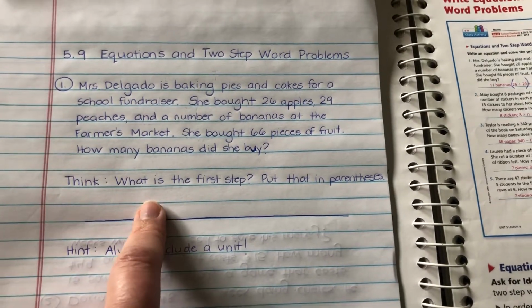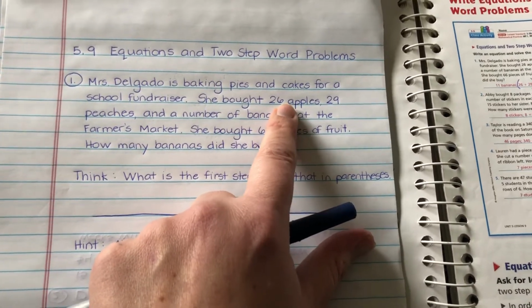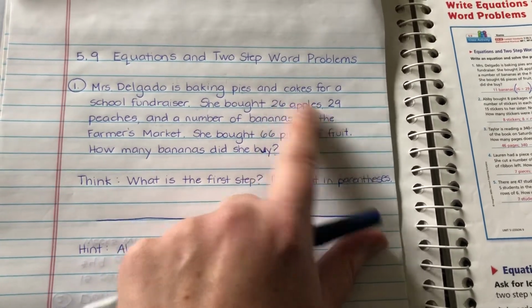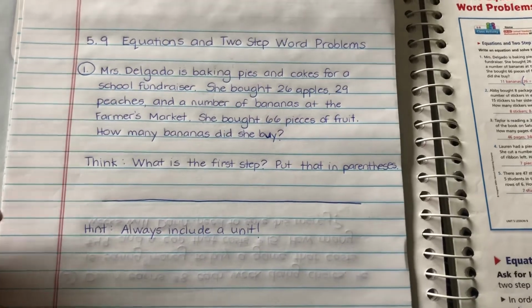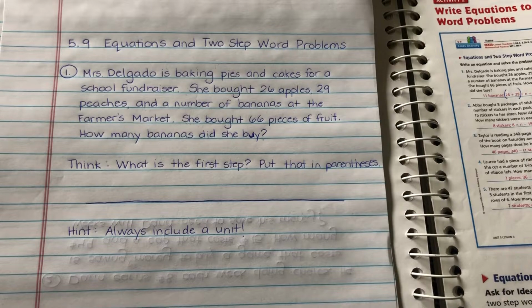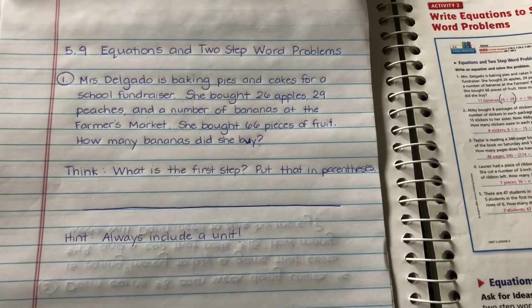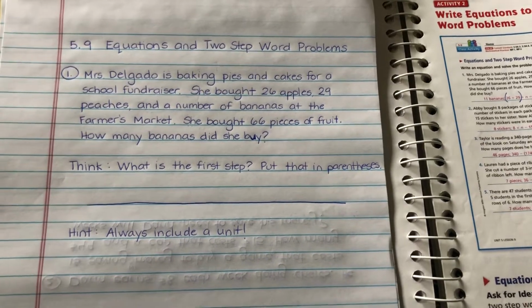The first step I need to figure out is, since I know these quantities, I need to add up the quantities that I know. So my first step is going to be put in parentheses, because you remember, in order of operations, what's in the parentheses is always done first.